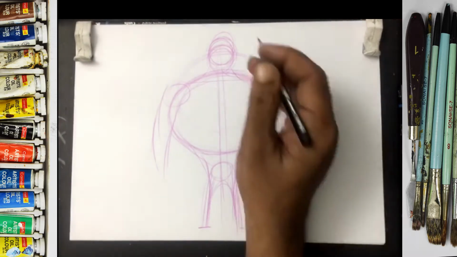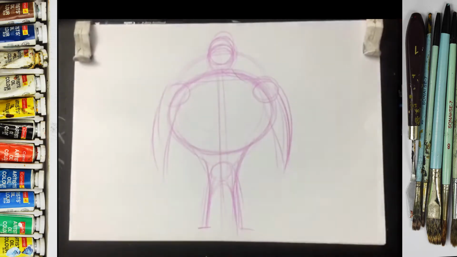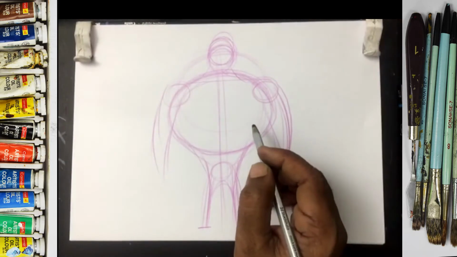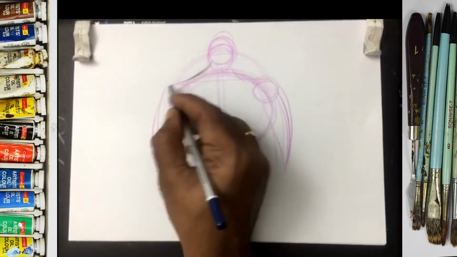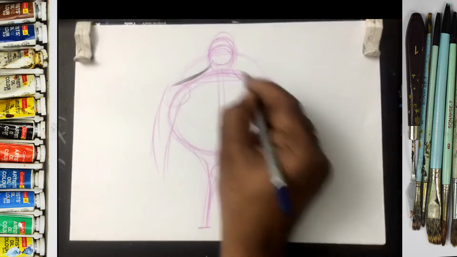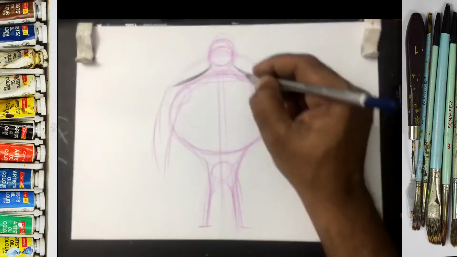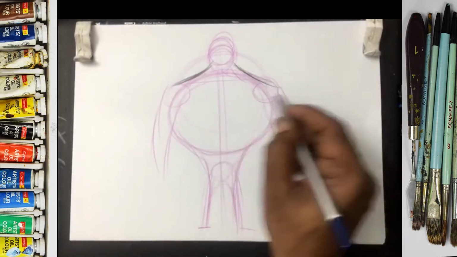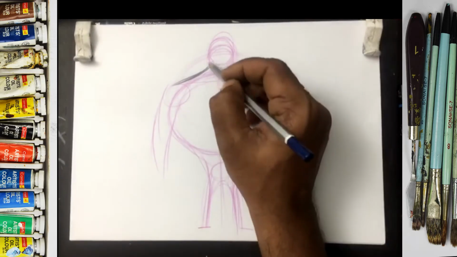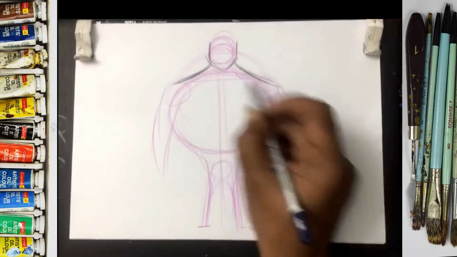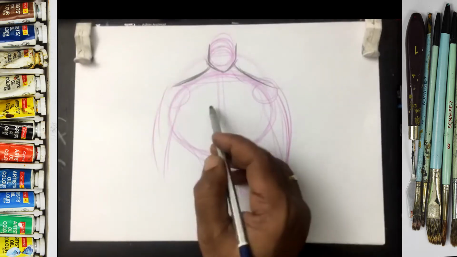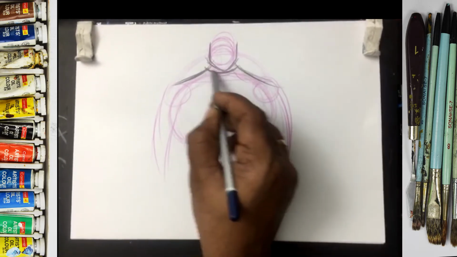Okay. So you can create the character, start the character. I just make it like this. This is some tribal character actually, this shape.